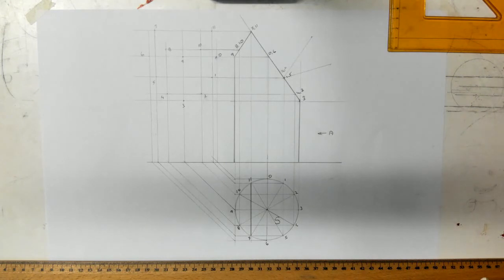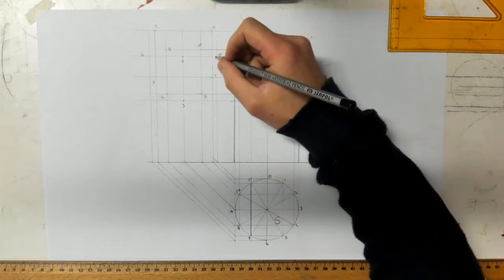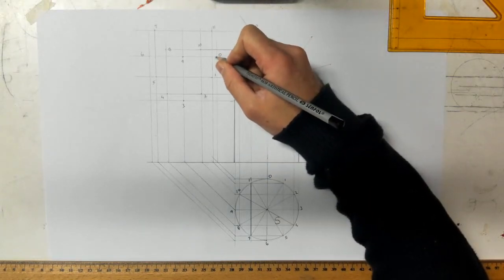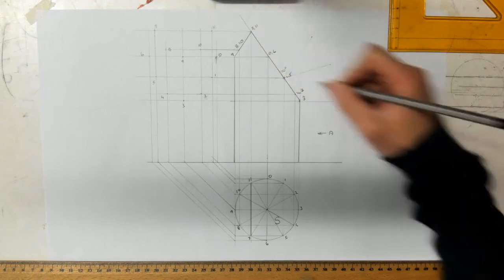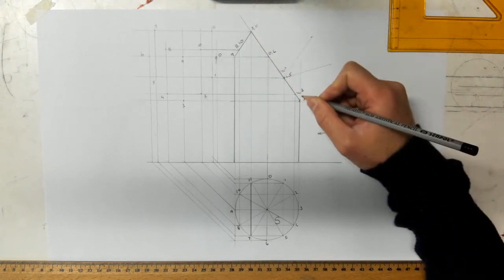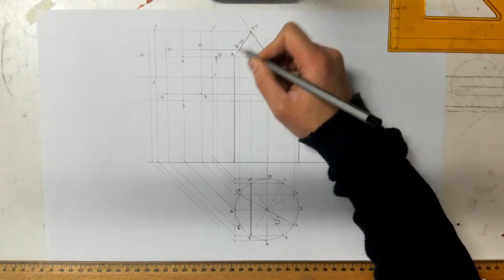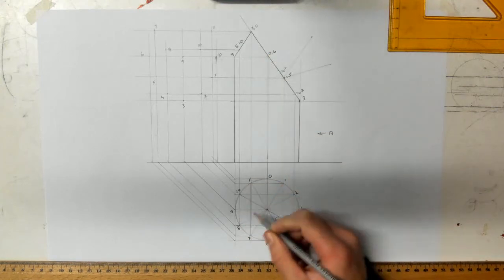So for me, the curve that I can see here, I'm going to be going heavy along here because I can see that part. When I look in this way, I can see this portion of the curve, but this portion of the back is going to be hidden detail where it's left over from that section there.